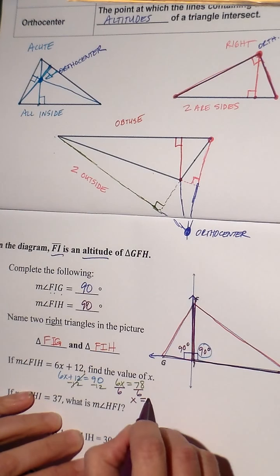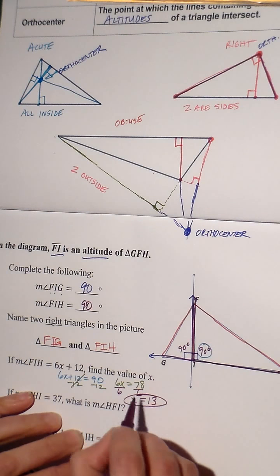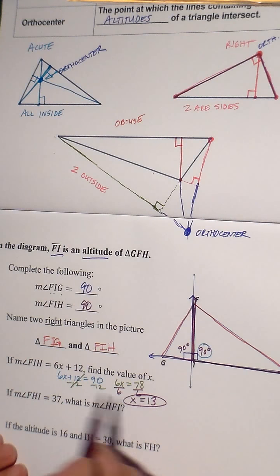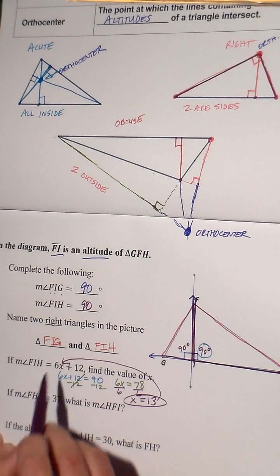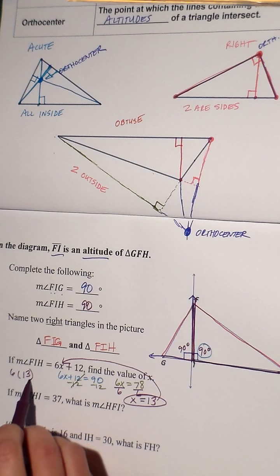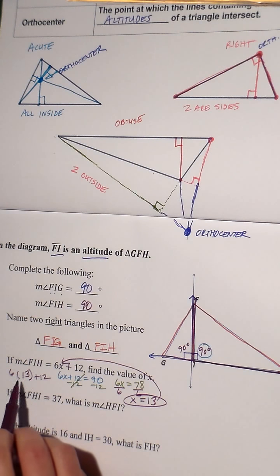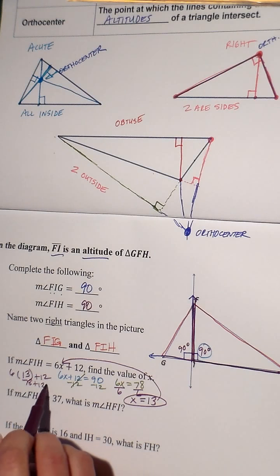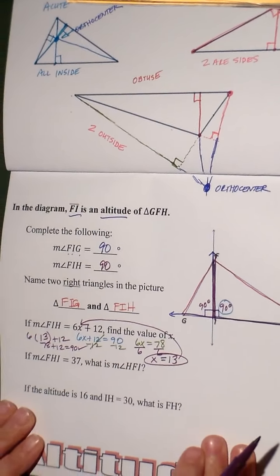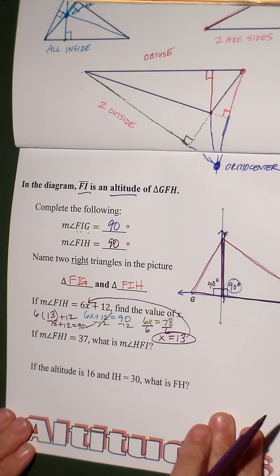So x equals 13. If you want to check and make sure you got the correct answer, plug the 13 in here, and you should get 90. 6 times 13 plus 12. 6 times 13 is 78, plus 12 is 90. Check. Got it. Okay? All right. So let's look at the next one.